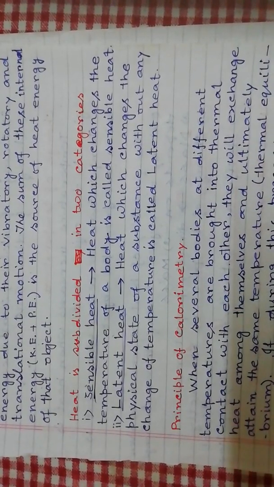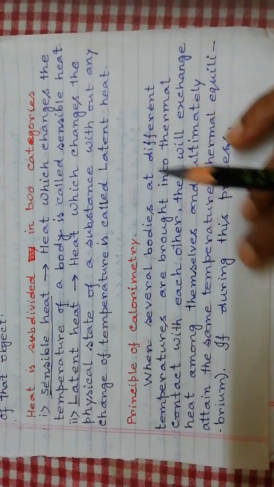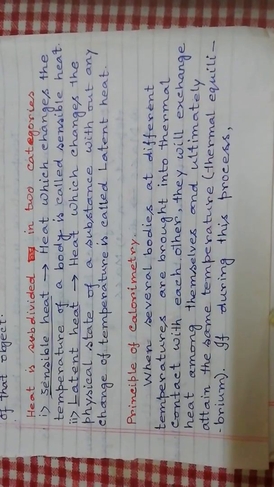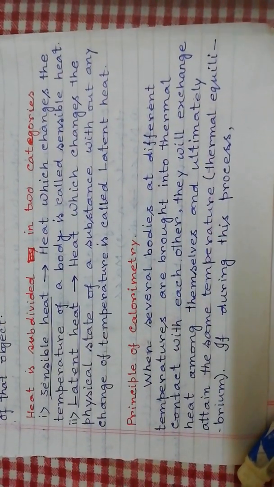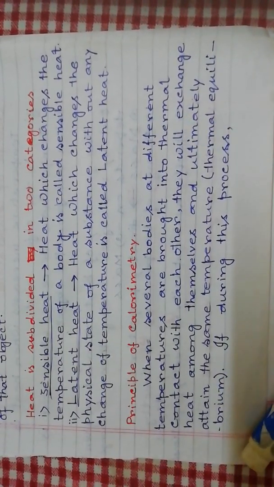Now, a very important part, the principle of calorimetry. What is the principle of calorimetry? We know that the hot object loses heat and the cold object gains heat. When a hot object loses heat, its temperature decreases, and when a cold object gains heat, its temperature increases.